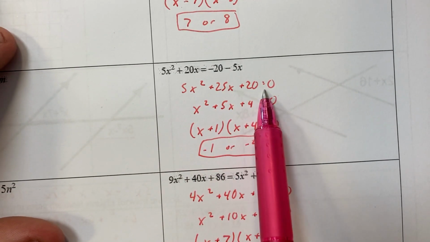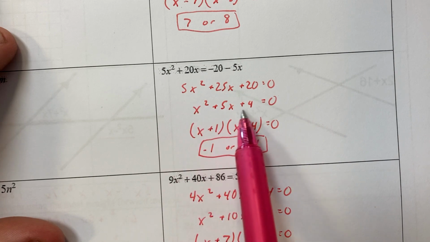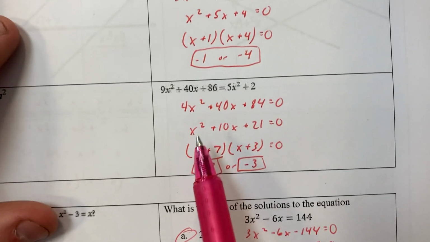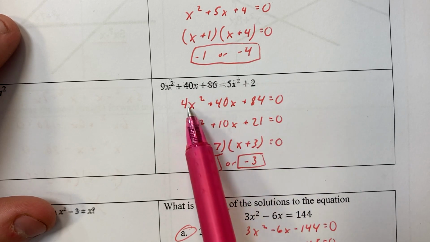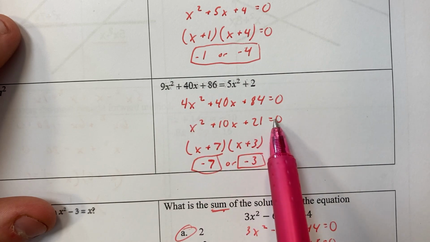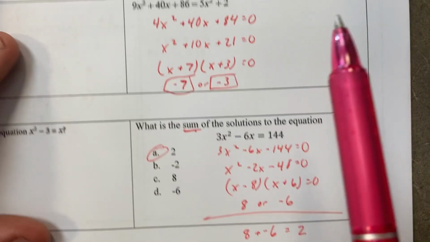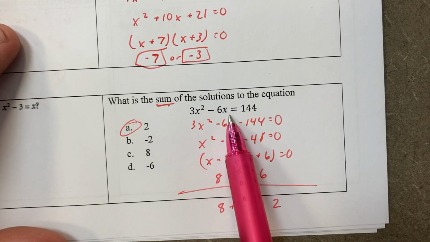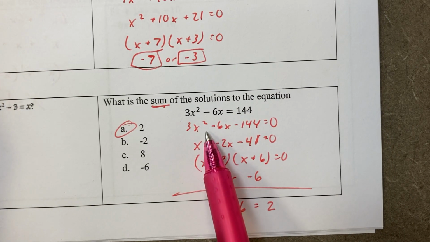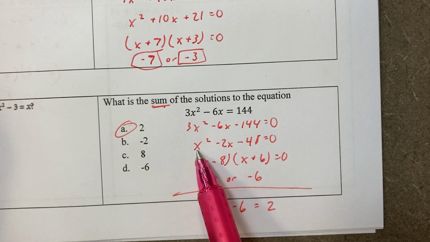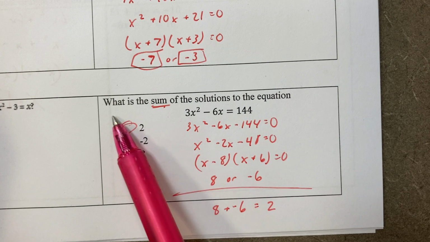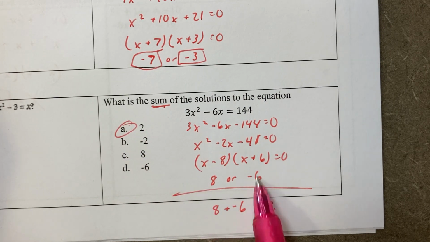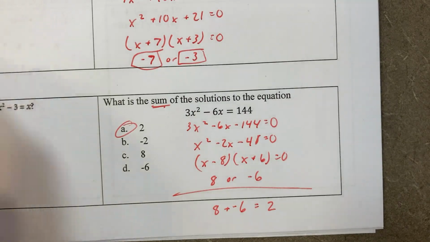Standard form, get rid of the 5, and factor. Standard form, move some stuff over, get rid of the 4, divide everything by 4, and factor. This one was a quadratic, so standard form, set it equal to 1, divide by 3, find your solutions, and then this said what is the sum, so you had to add your solutions together to get 2.